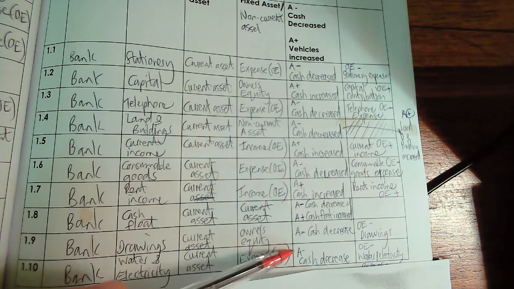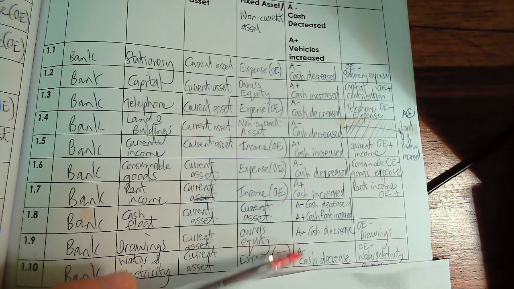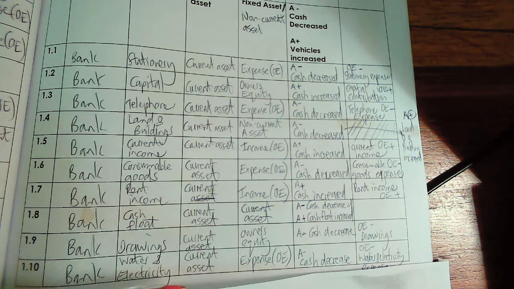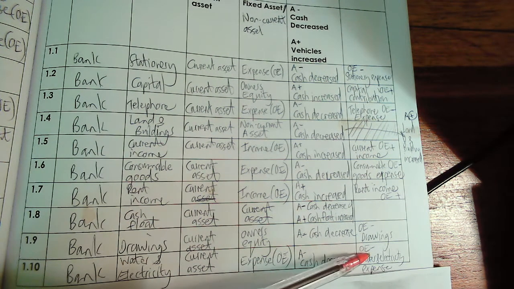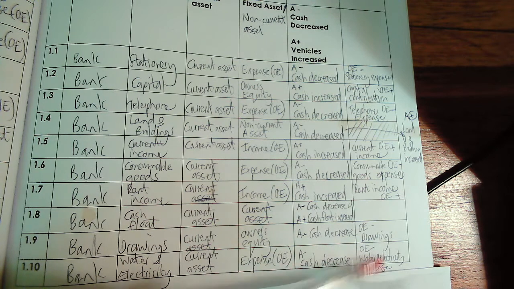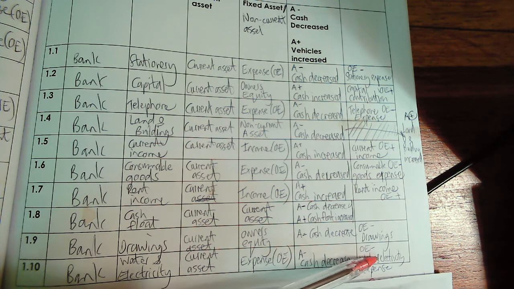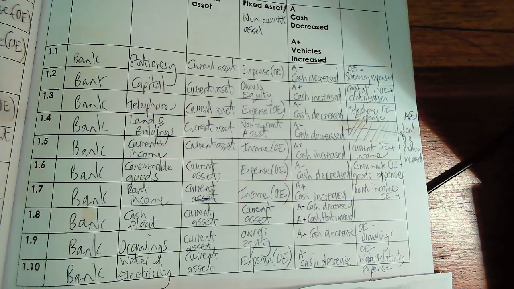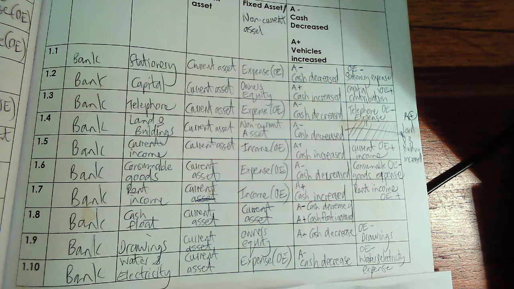The cash decreases, the assets of the business decrease, and the owner's equity, when we pay for the water and electricity expense, the money of the business will decrease. So that was this activity on page 44 and 45 of the accounting booklets.